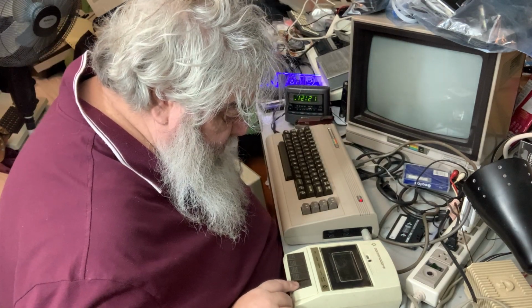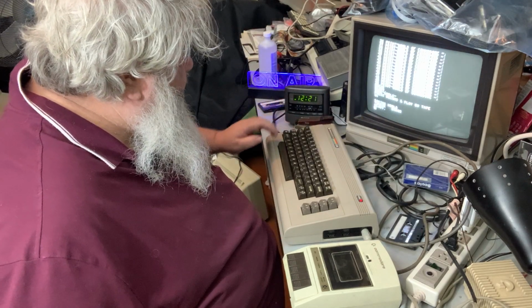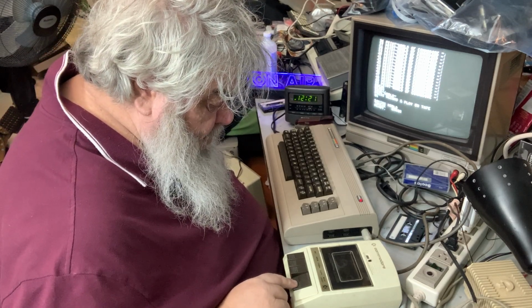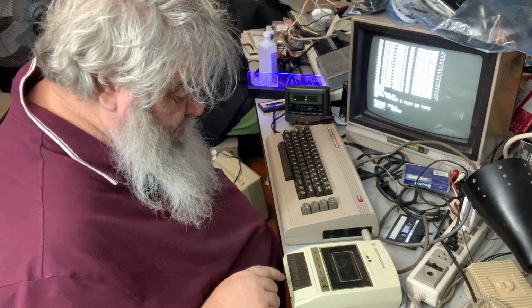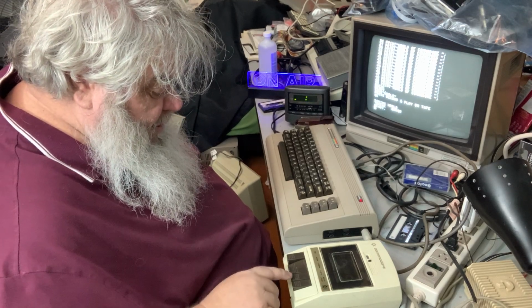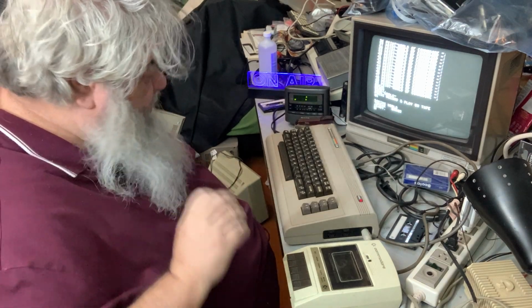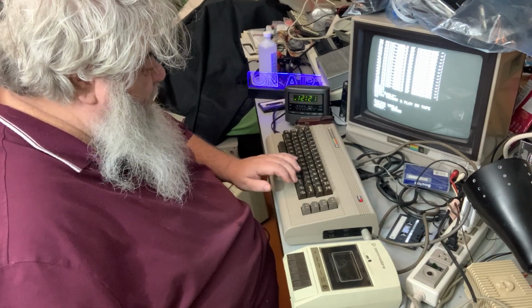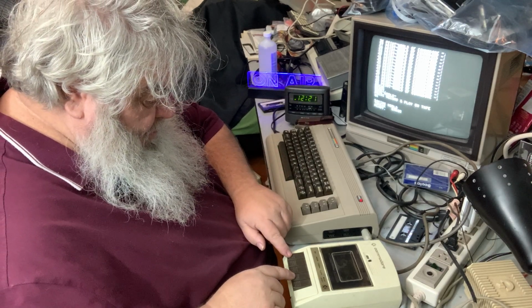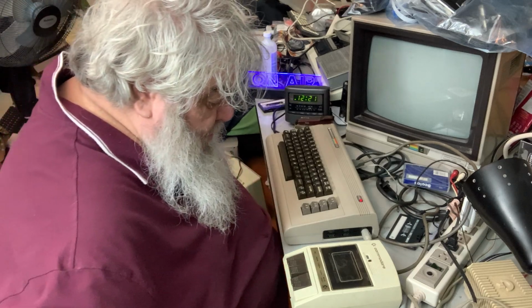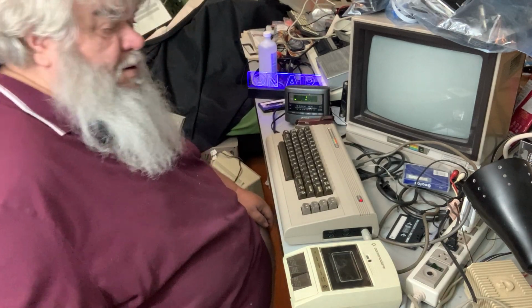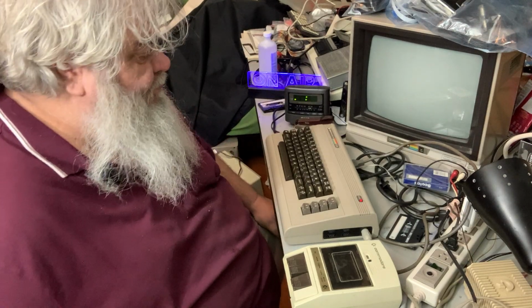We are not spinning. Hang on. Stop. Oh, that's because I pressed the wrong buttons. Okay, stop. On the other one, they're side by side. Okay, let's try that again. Save, world. Record and play. Okay. We'll try and save the world. We shall.